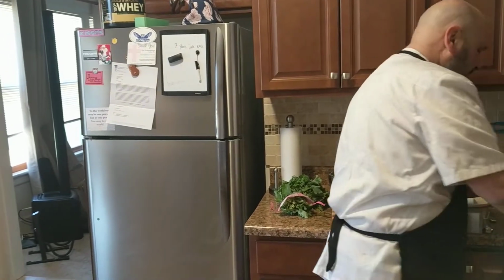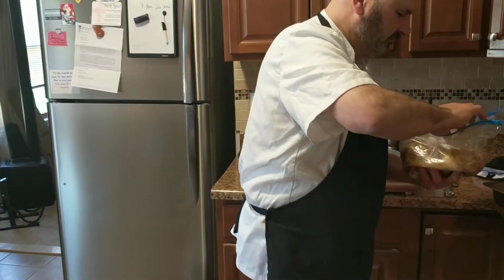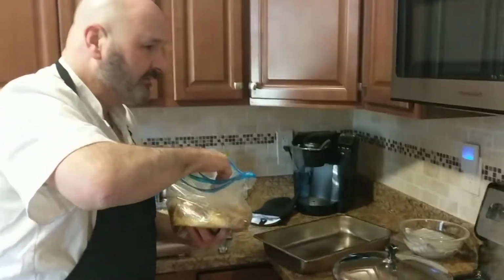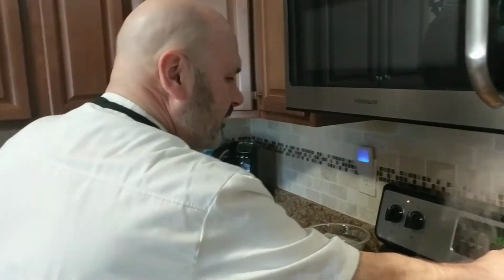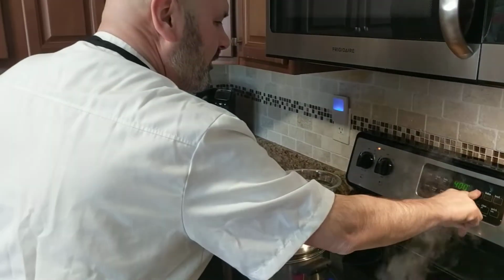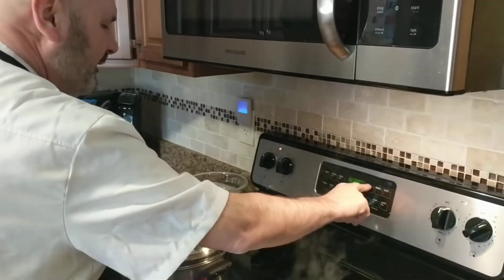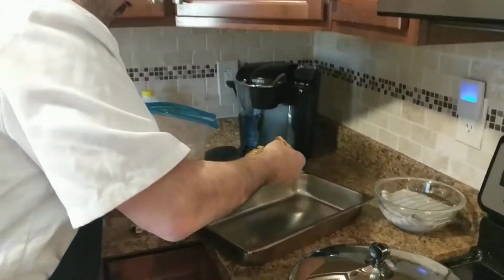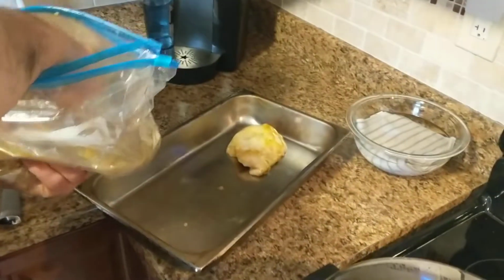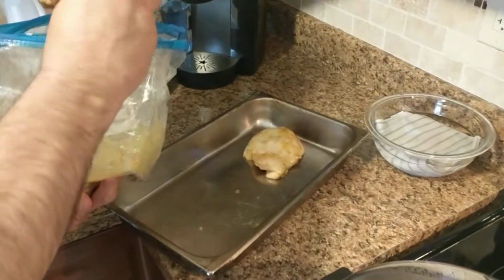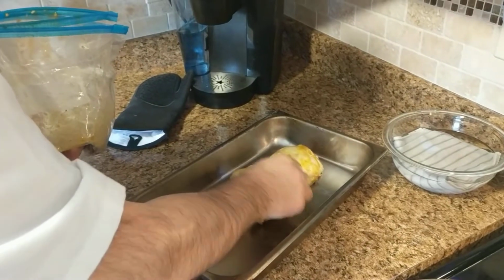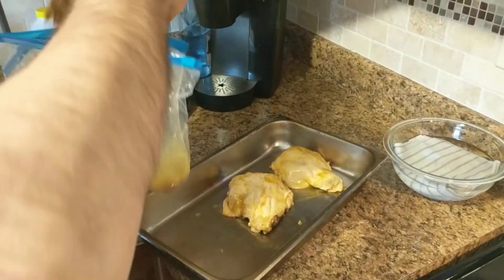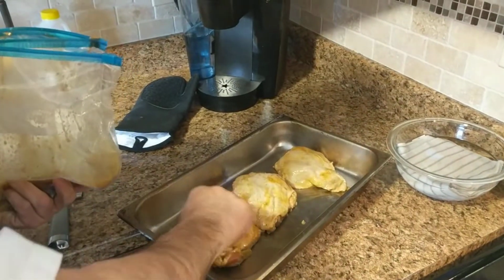I'm going to put it in with the skin side up. The skin side up. I'm going to put this on 425 degrees because I want a little crispiness there. Skin side up. This is not boneless. This has bone in it. We're going to flip this over. Beautiful pieces of chicken.